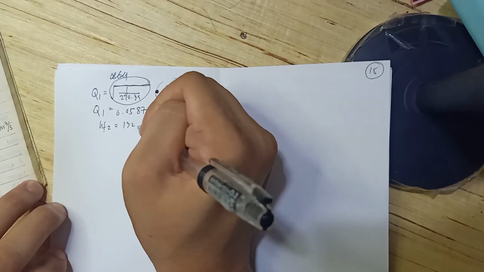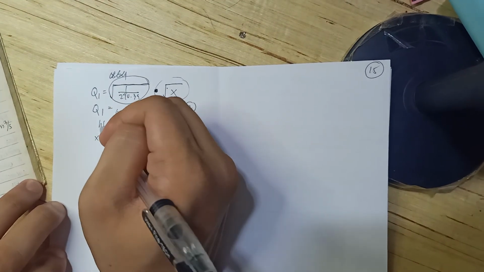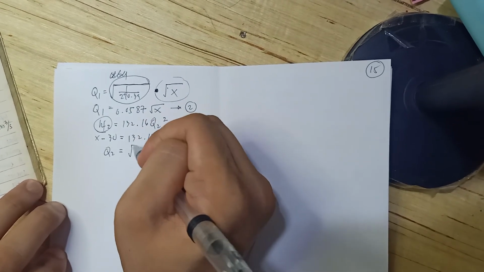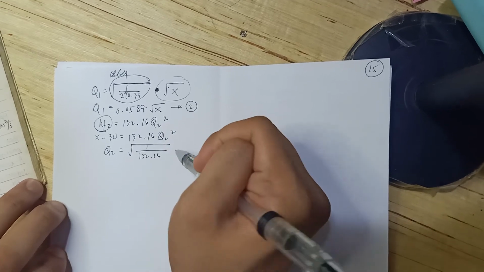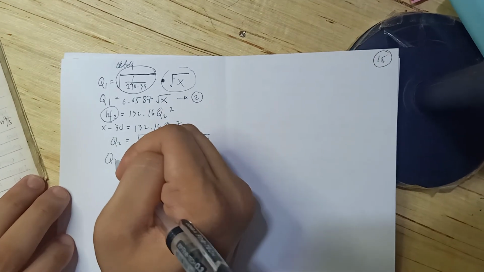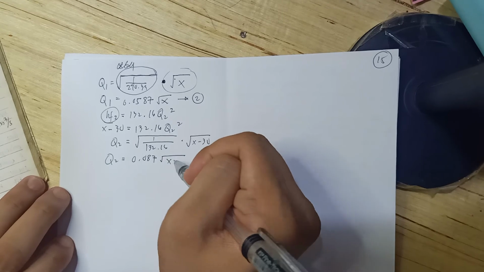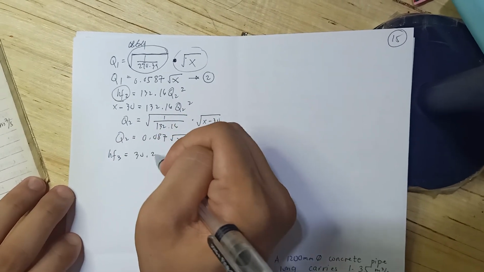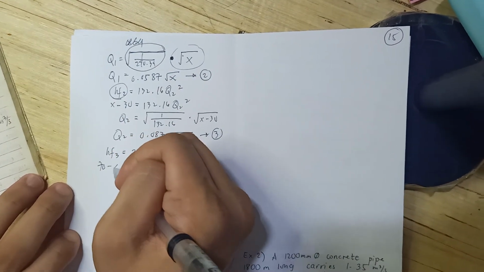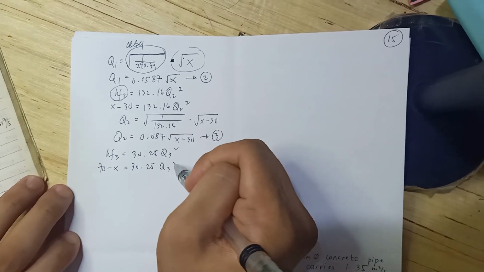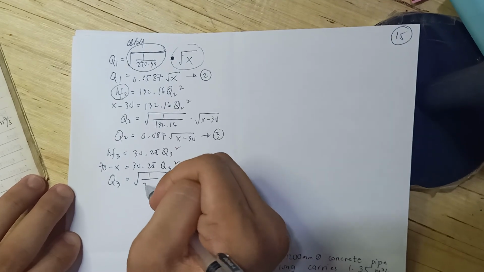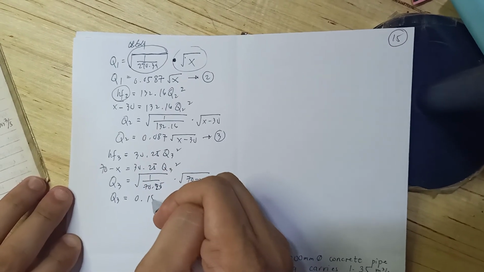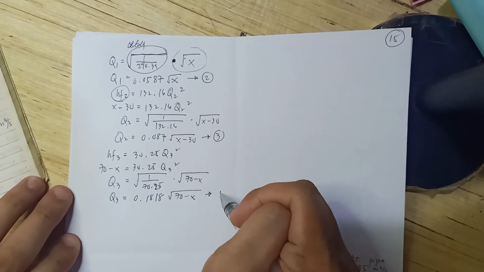HF2 equals 132.16 Q sub 2 squared. So HF2, which is X minus 30, equals 132.16 Q sub 2 squared. Q sub 2 equals the square root of 1 over 132.16 times the square root of X minus 30. Q sub 2 now is 0.087 square root of X minus 30. So equation 3. HF3 would be 30.25 Q sub 3 squared. 70 minus X equals 30.25 Q sub 3 squared. Q sub 3 equals the square root of 1 over 30.25 times the square root of 70 minus X. Q sub 3 now is 0.18 square root of 70 minus X. So this is the fourth equation.